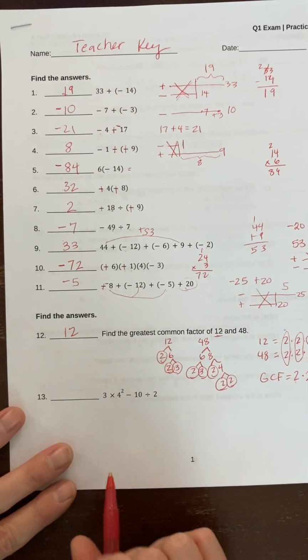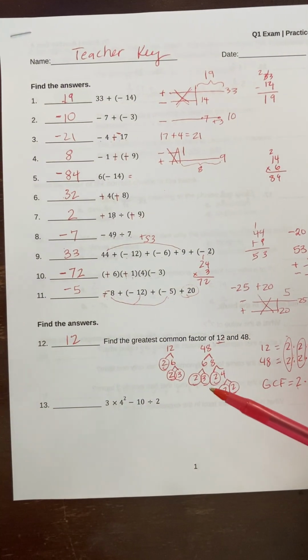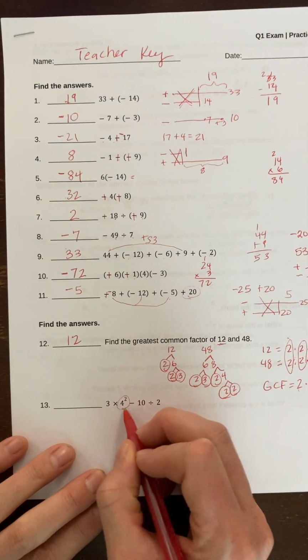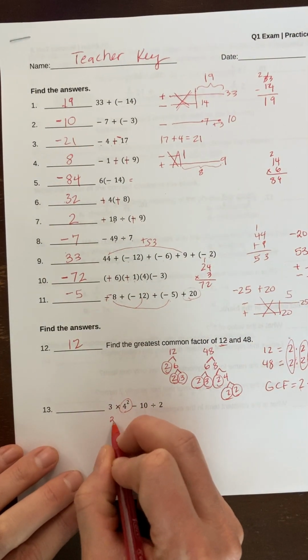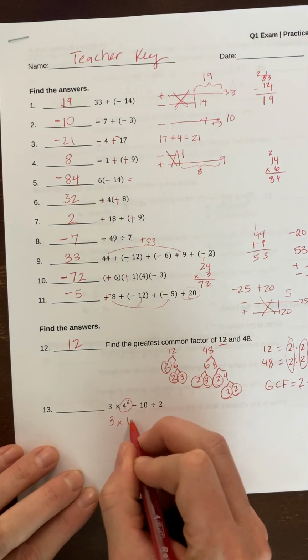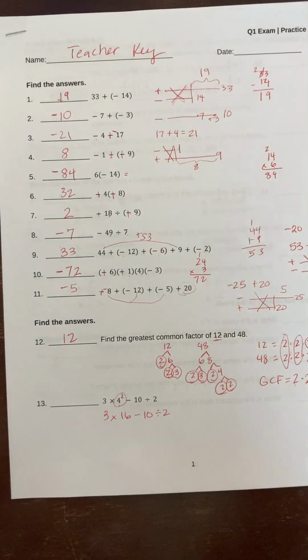All right, this next question is PEMDAS, order of operation. So we always look for parentheses first. There's no parentheses. The next is exponents. So right here, I've got 4 squared. So I'm going to rewrite this. 4 squared means 4 times 4, which is 16, minus 10 divided by 2. All right, no more exponents.